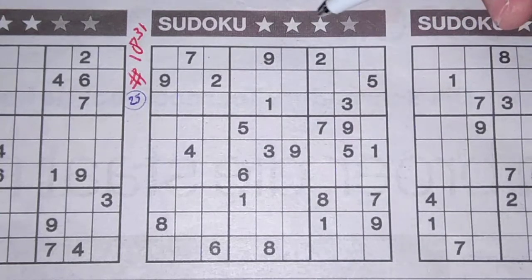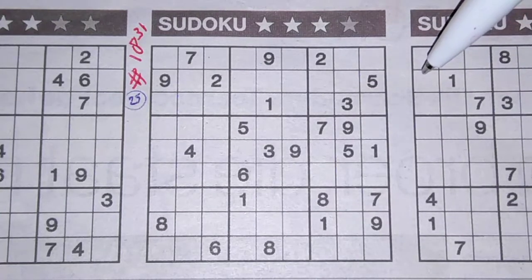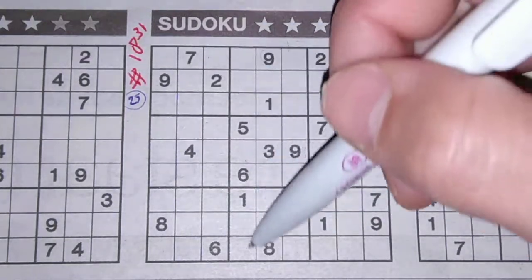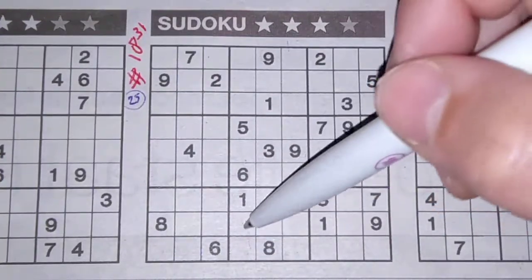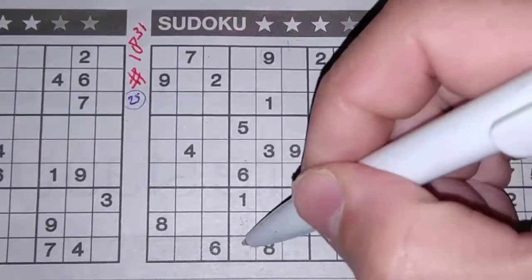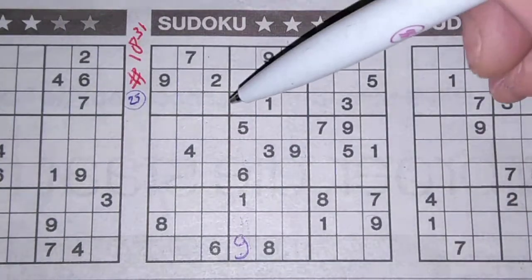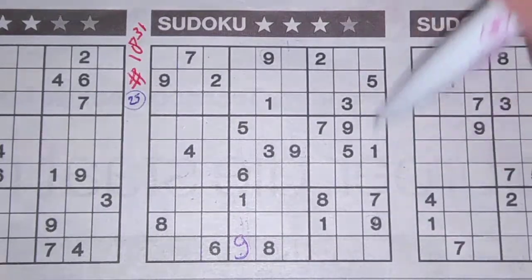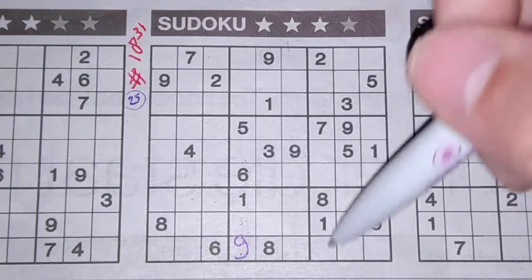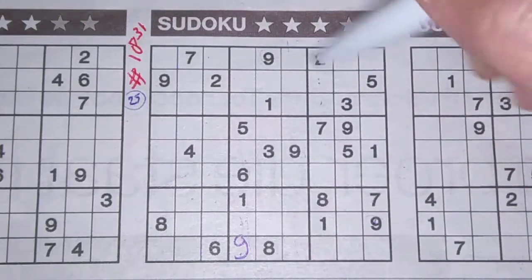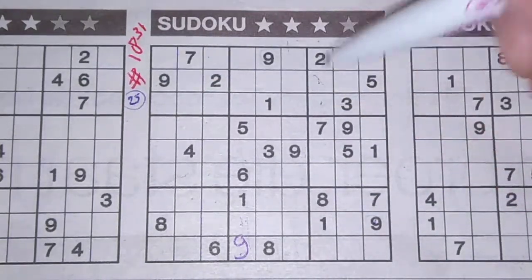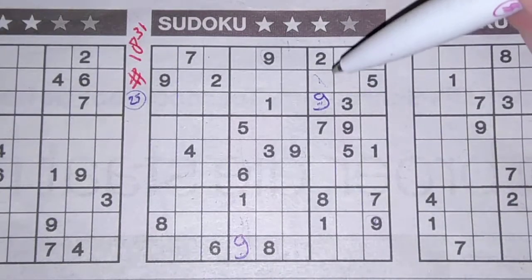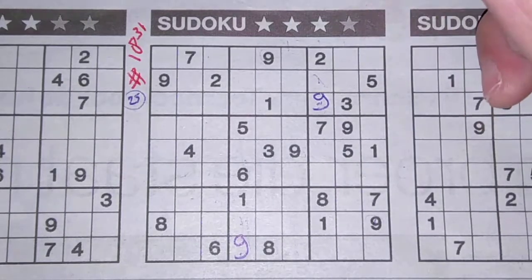Let me see. Which number can I use? How about the 9 in this column and the 9 in the middle column, so the column next. The only 2 places for the 9 should be here or there. We see here 9, no 9 there, 9 should be there. Then the 9 in this column, and the 9 in the column next. In that column, the only 2 places for the 9 could be here or there. We see here 9, no 9 there. 9 should be there. Then I cannot continue with the 9.